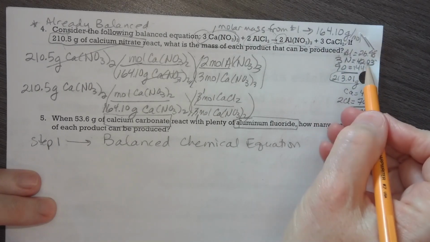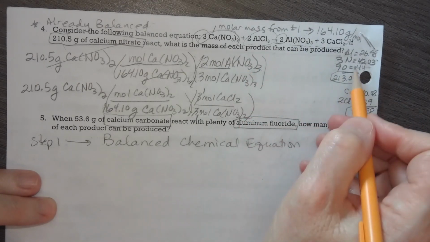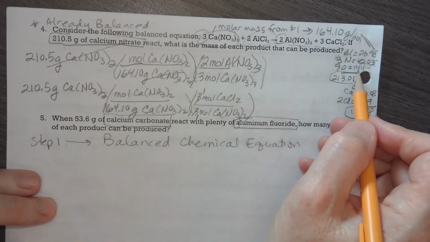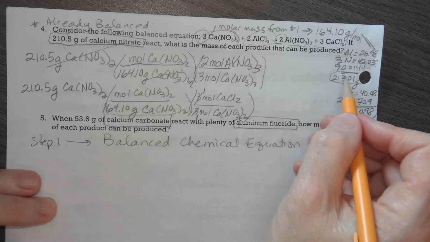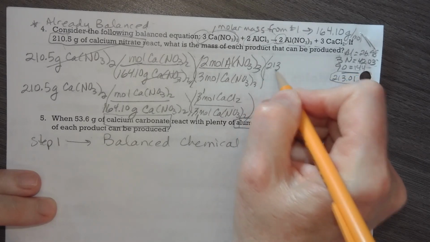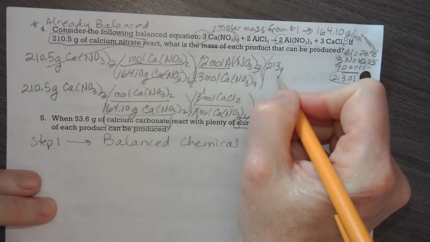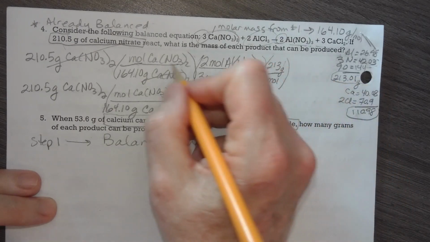Aluminum's 26.98. There's 3 nitrogens, so that's 42.03, 3 times 14. And there are 3 times 3, 9 oxygens. 9 times 16 is 144. That is 213.